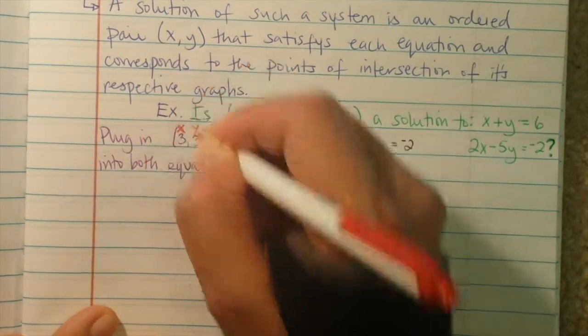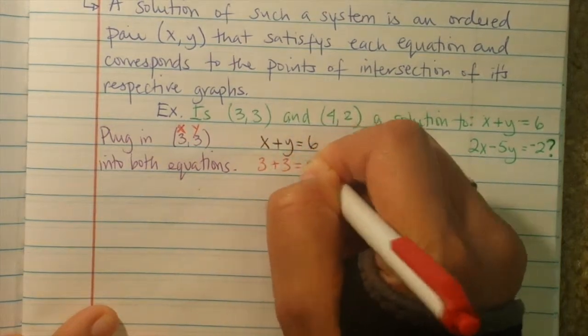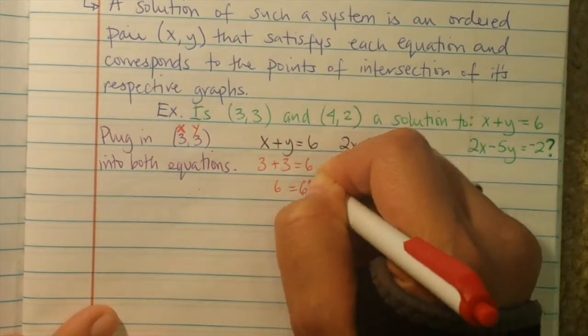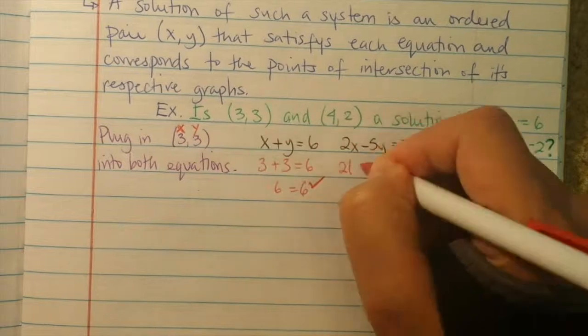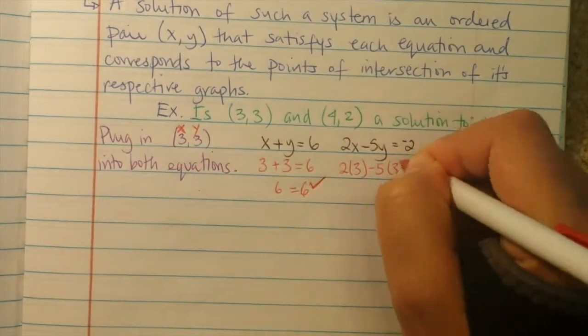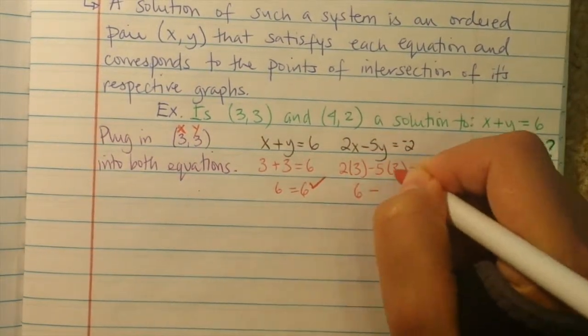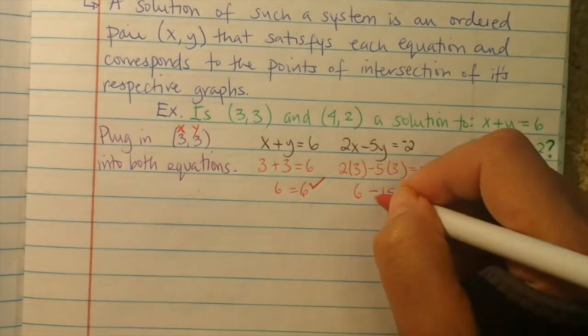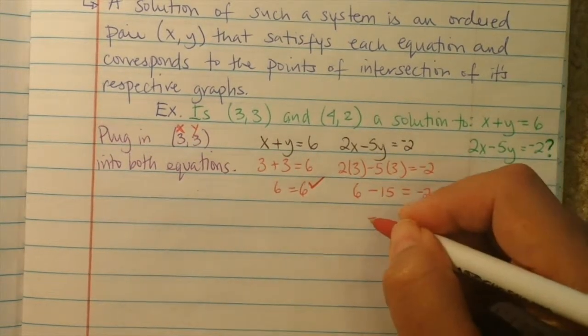So this is x, that's y, plug in 3 and 3 where you see it, and you get 6 equals 6. Is that true? Yes, it is. Plug in x and y again, and you get 6 minus 15 equals negative 2, which is what? Negative 9 equals negative 2?